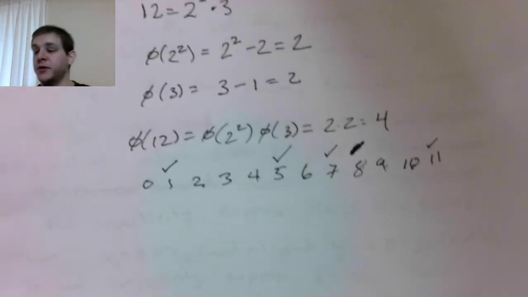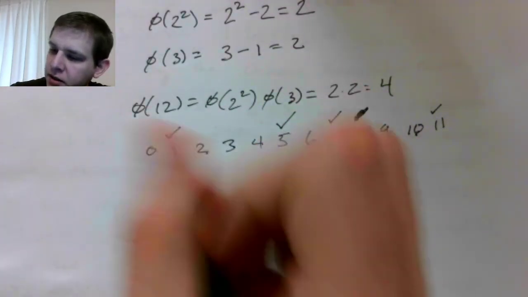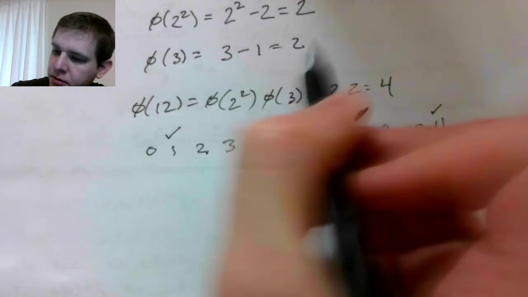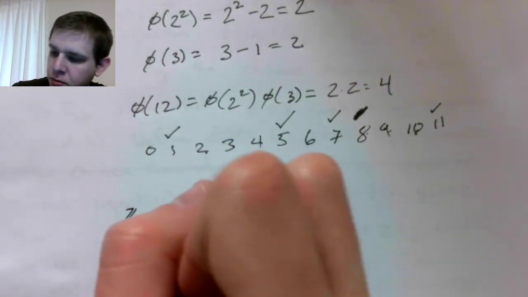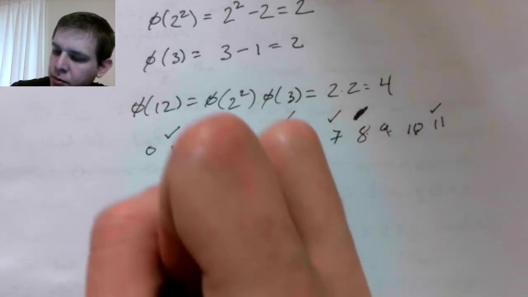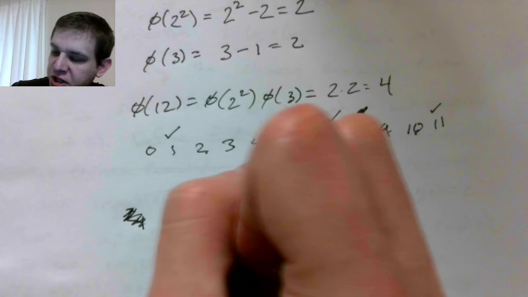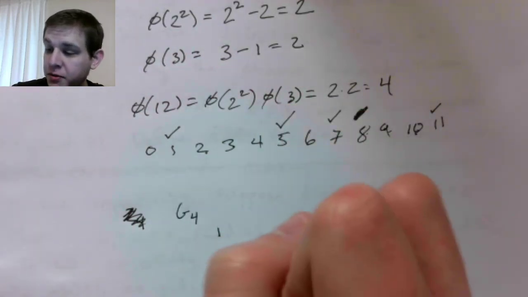And how did our proof go? Our proof said, okay, let's look at Z_4. When I got this product rule, in fact, we want to look at G_4, which is the set of all elements invertible modulo 4, which is just 1 and 3.